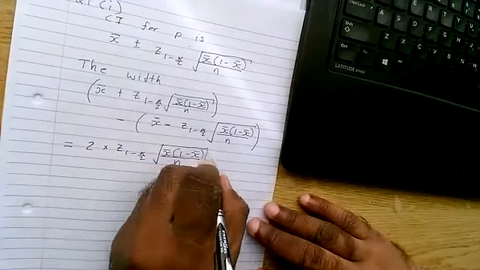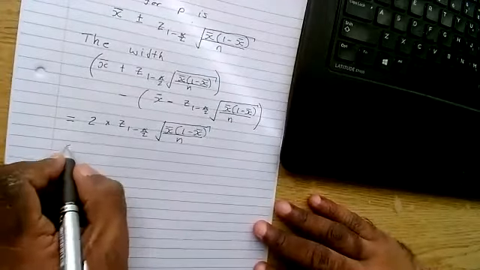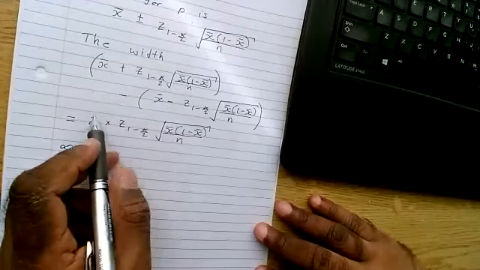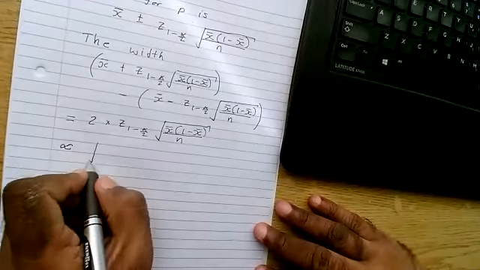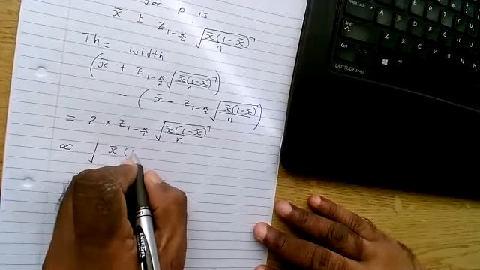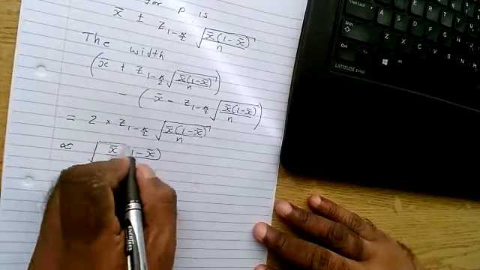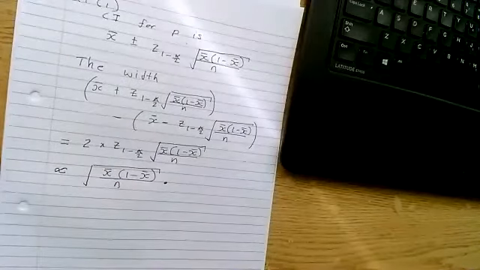This is the width, and clearly, if you leave out these two constants, this width is proportional to x bar times 1 minus x bar divided by n. So that's the first part of question number 1.